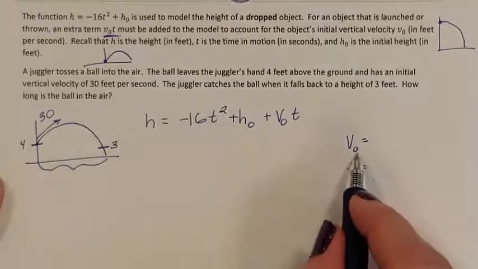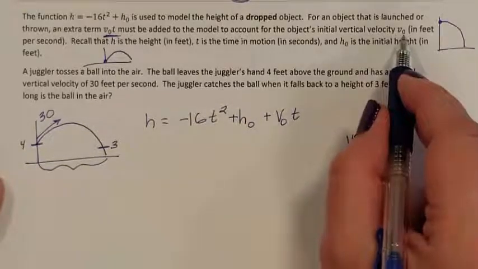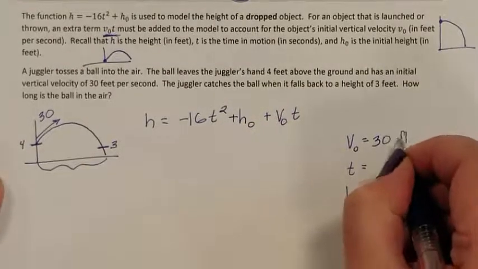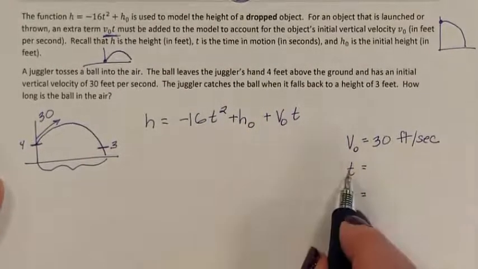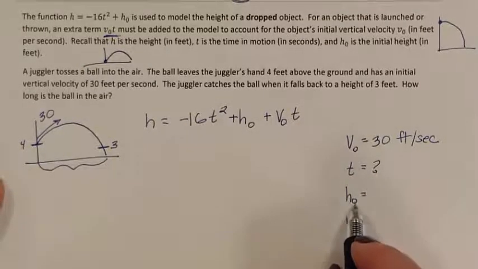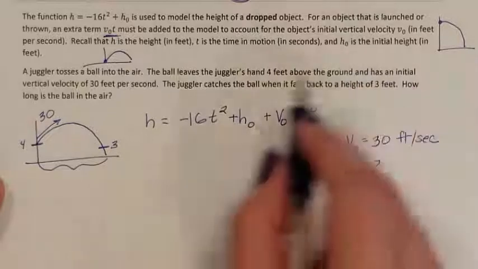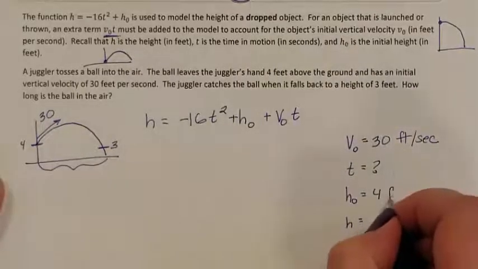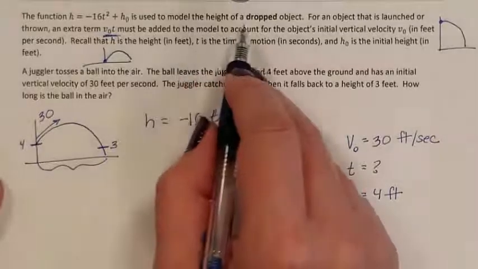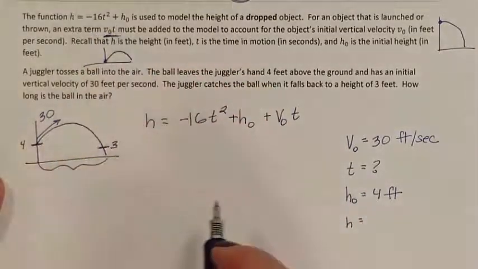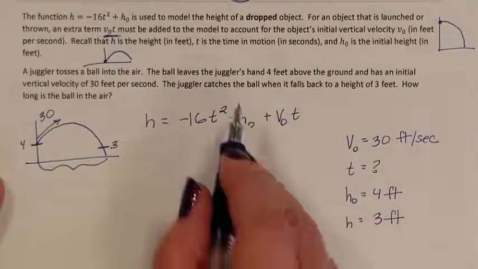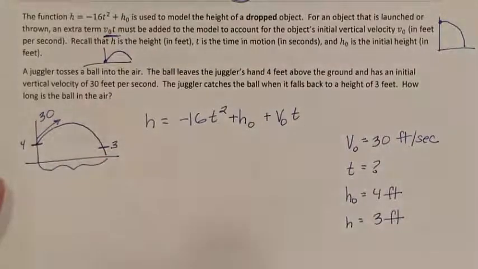So our v sub 0 is the initial velocity. The initial velocity was 30 feet per second. It's asking us the time. We don't know the time. h sub 0 is the initial height. It started at 4 feet above the ground. Regular h is supposed to be the height of the object when it's done, so regular h is 3 feet.